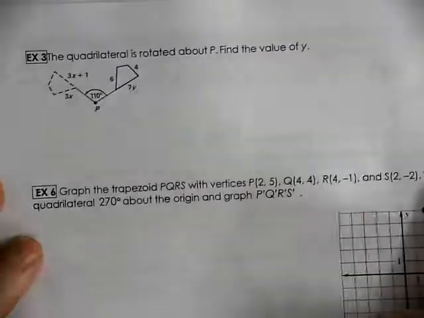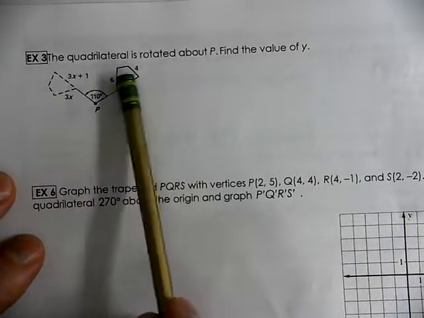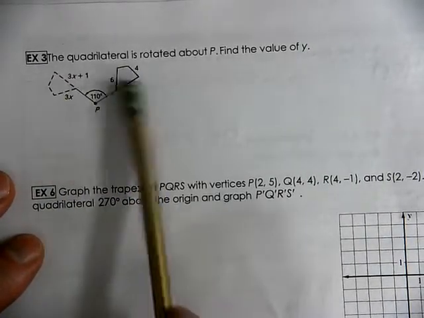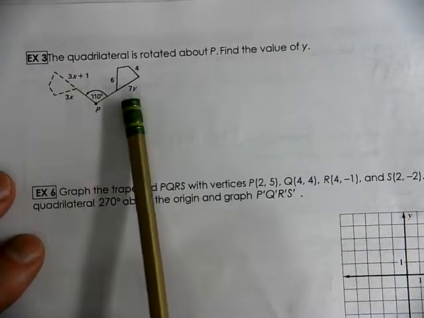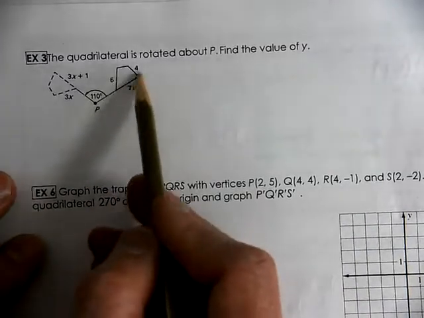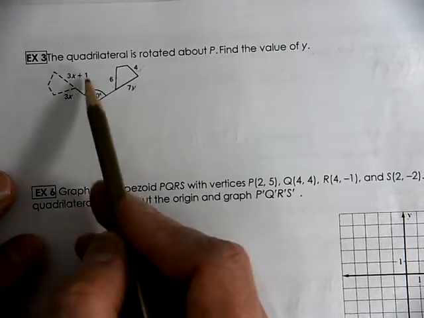Let's take a look at the flip side. A rotation does not change your size or shape. The size and shape does not change in a rotation. So, which of these values lines up with those values?